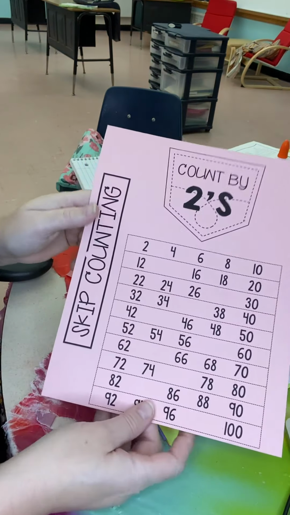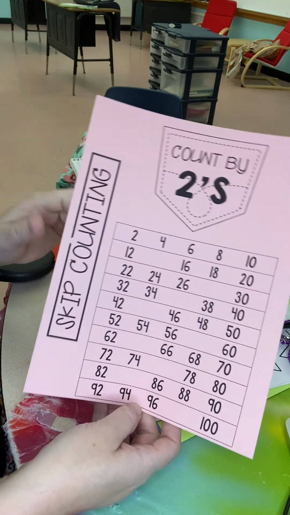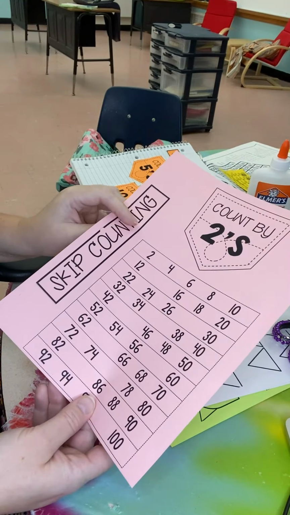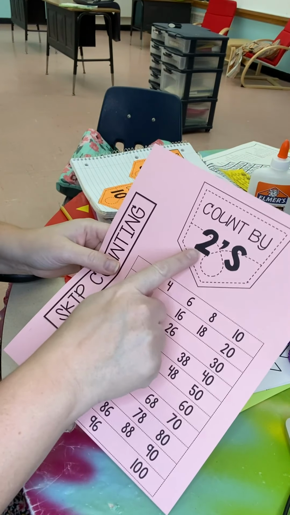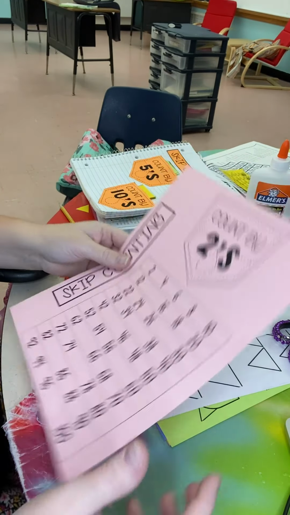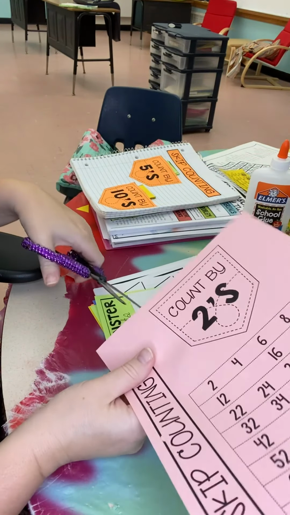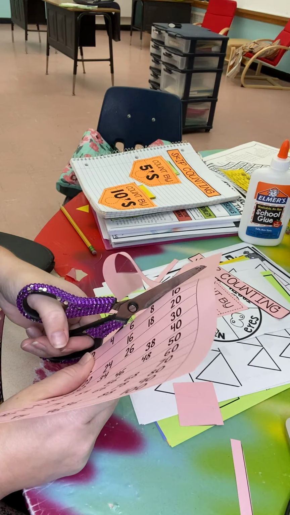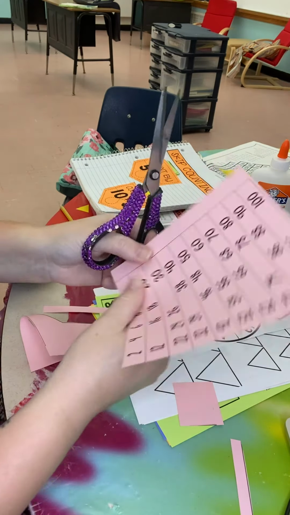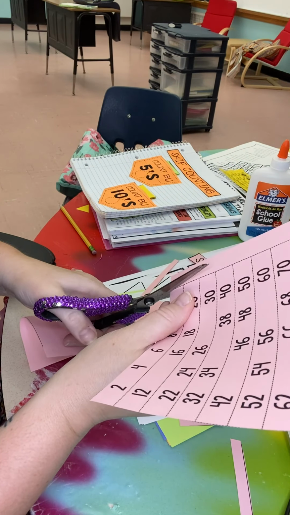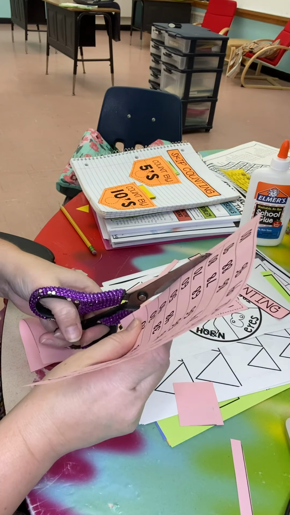The next thing in your packet is counting by twos. So we should already know this is skip counting, and we're gonna count by twos from 2 to 100. Okay, and this is for your interactive notebook, so we'll go ahead and cut everything out. So we're gonna keep these as strips just so that they're easier to hold on to.